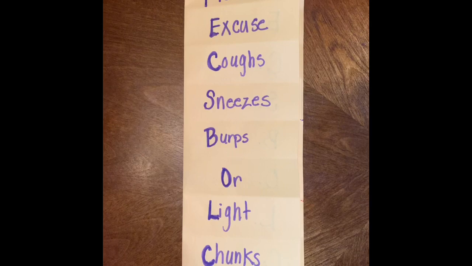All right, guys, now from the foldable that we just created, and you made the 8 different sections, you're going to go ahead and label your sections with the acronym that's going to help us remember how to determine if a chemical reaction has occurred. So the acronym is please excuse coughs, sneezes, burps, or light chunks.